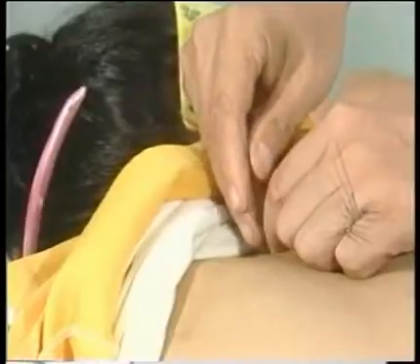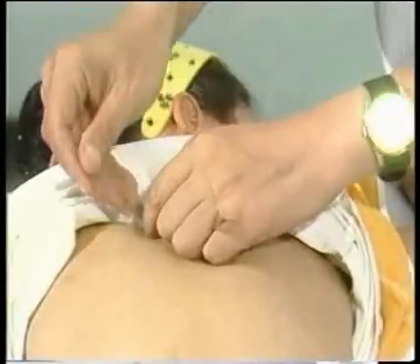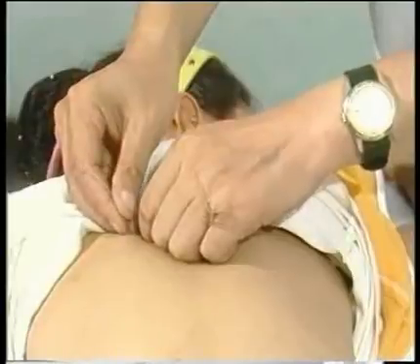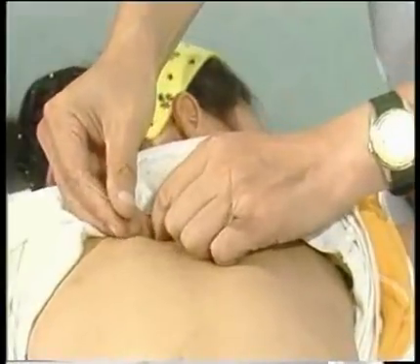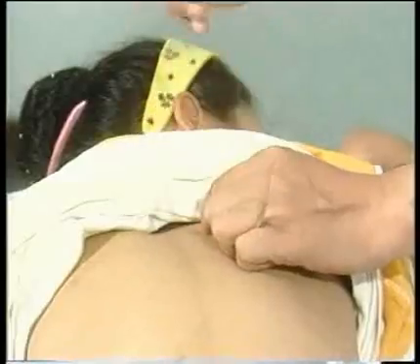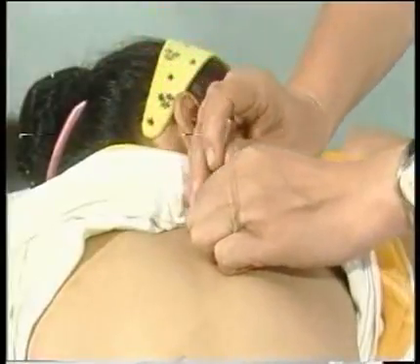Needle perpendicularly Dazhui, Du 14, and Feishu, Bladder 13, towards the spinal column with the reducing method of rotation for half a minute, and then withdraw the needles.